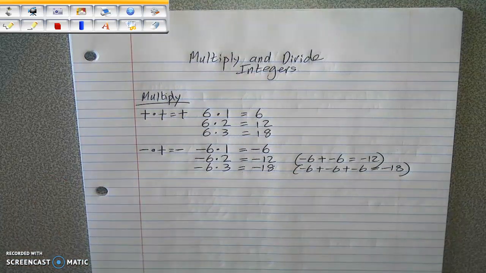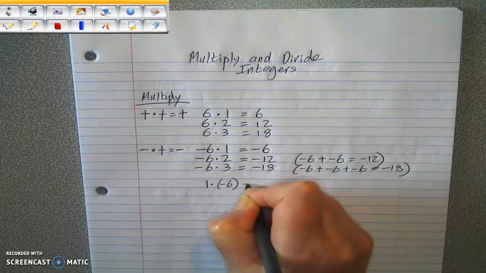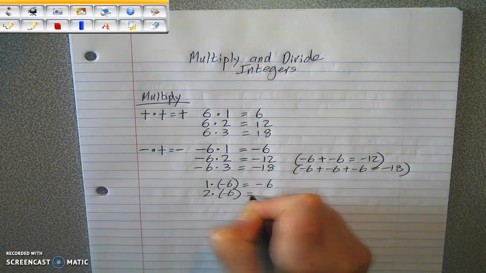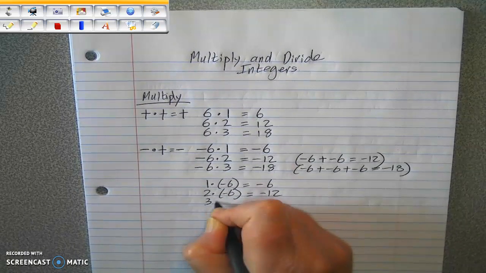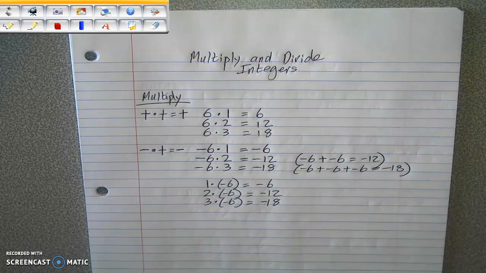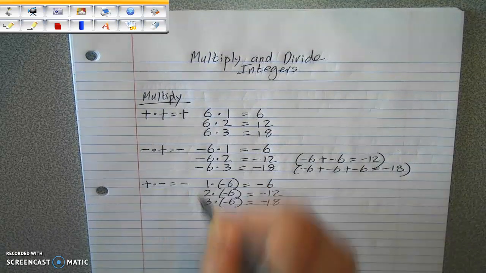Now, we also know that we can use the commutative property of multiplication to change the order of the factors in those last three equations around. So we can do this. 1 times -6 is -6. 2 times -6 is -12. And 3 times -6 is -18. So that's a positive times a negative is negative.